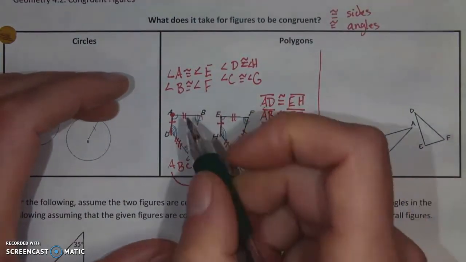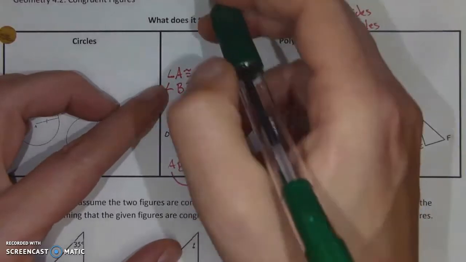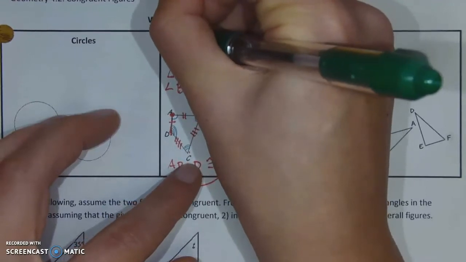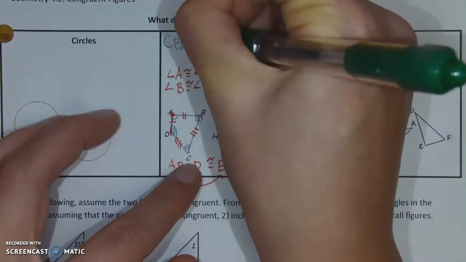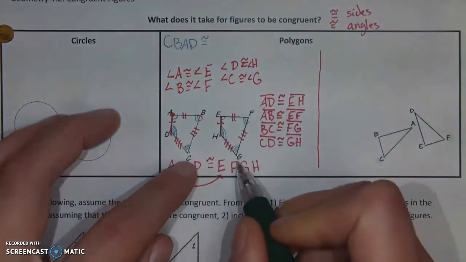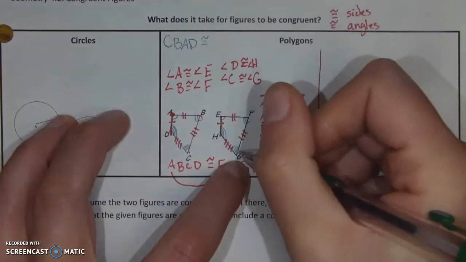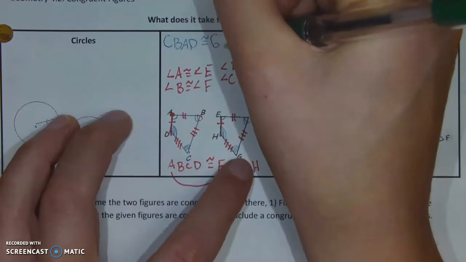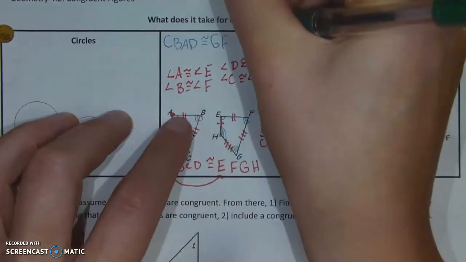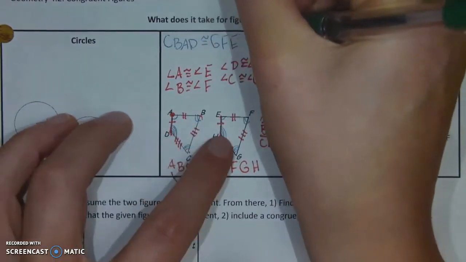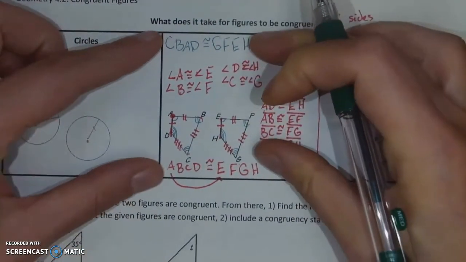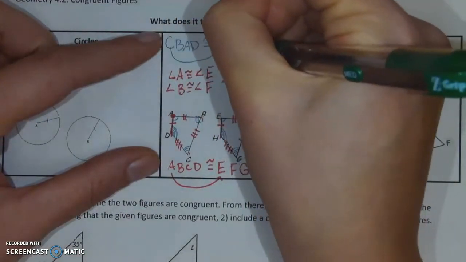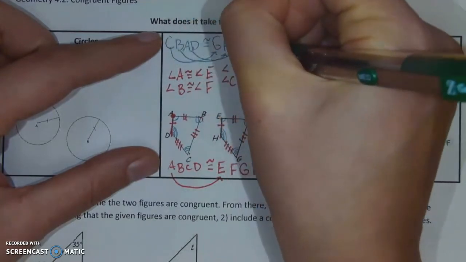That does mean that your congruency statements might differ. So for instance, and I'm just going to write another one up here, if I had named my first figure CBAD, and I wanted to write a congruency statement, my congruency statement would mean the same thing, but my second figure would have a different name. Instead of C, I of course write G because that's corresponding, B goes to F, A goes to E, and D goes to H. So these two things mean the exact same thing, but they have different names, and you just have to confirm that the corresponding points are in the same spot.